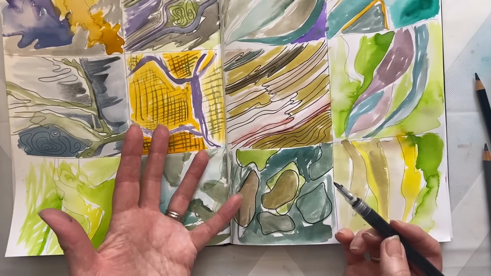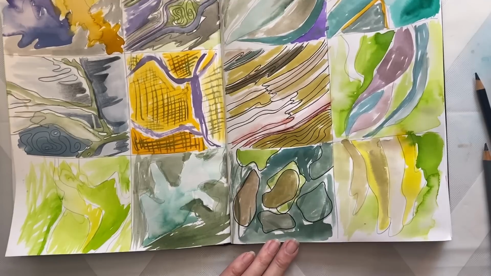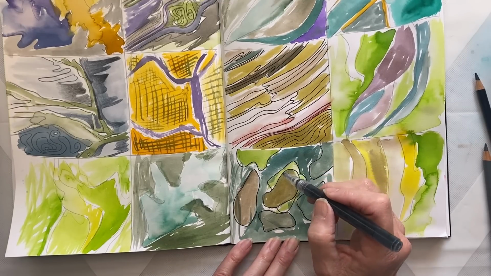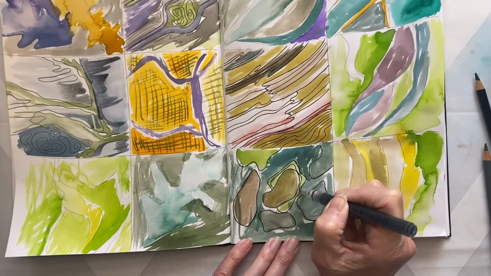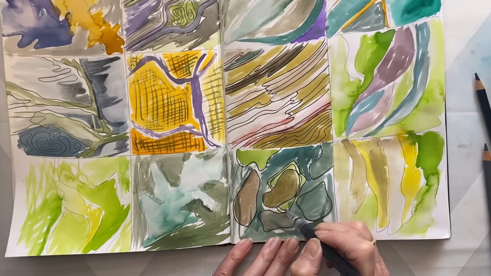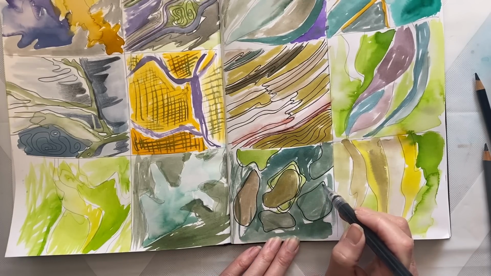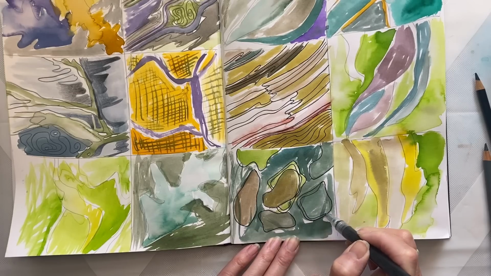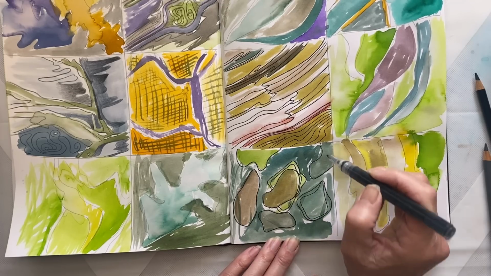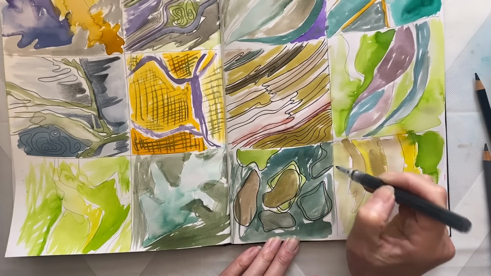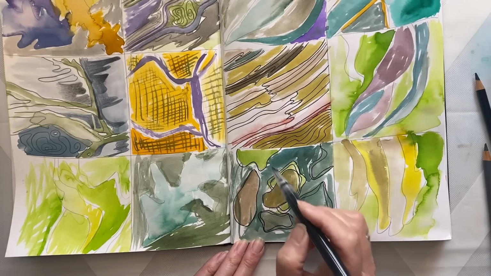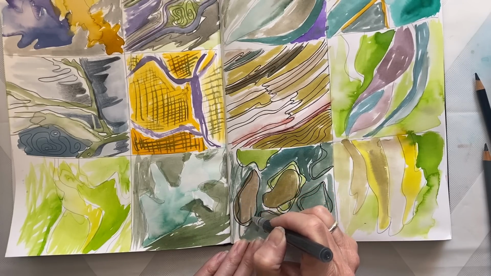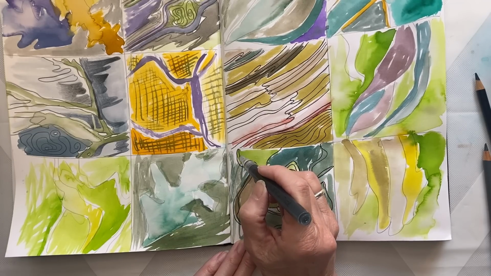So very simple, but it changes the idea, and I do actually like that. Let's just put in another line. A few more lines in these. You can see how the pattern starts to come together.